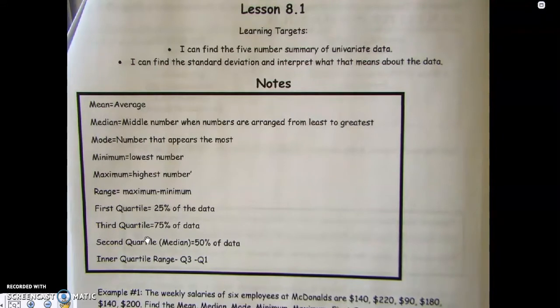So the learning target for today is I can find the 5-number summary of univariate data. And then I can find the standard deviation and interpret what it means about the data. So those are the two things we're focusing on today. And a lot of the stuff we talk about today, it was something you probably learned or reviewed last year.